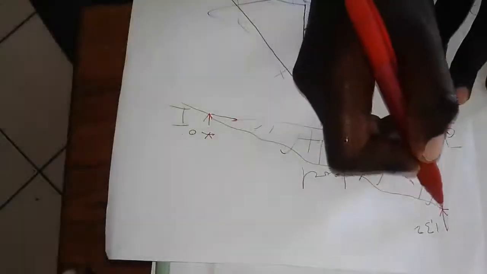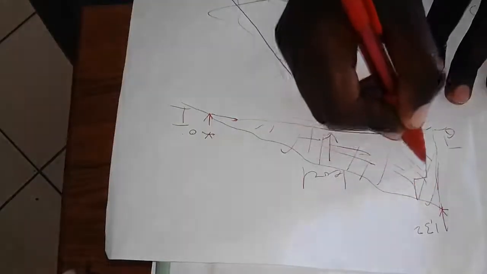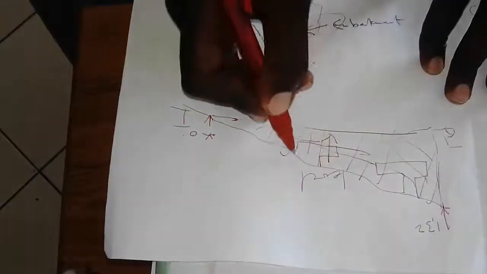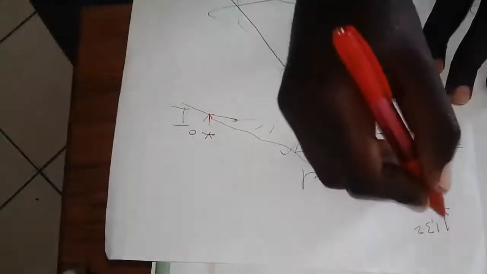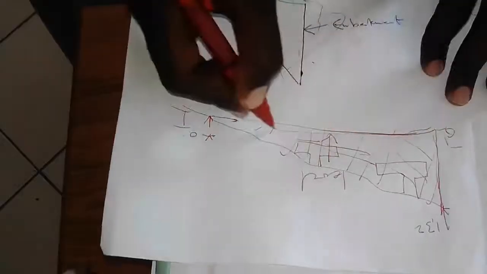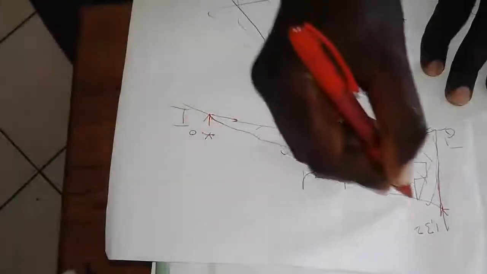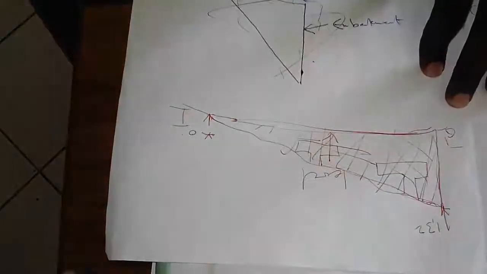We don't want to have this point here because now we would have to step our foundation. Let's say we're doing a house, we'd have to have a step foundation, which is not what we want. So we want to have everything at the same level. We excavate all of this earth, this soil. This is just a longitudinal section of it. We need to take off all this soil.